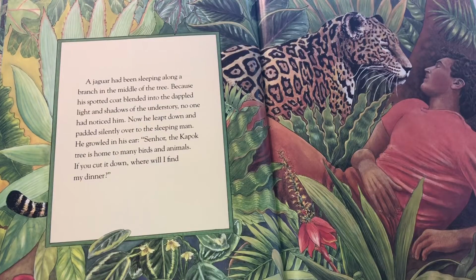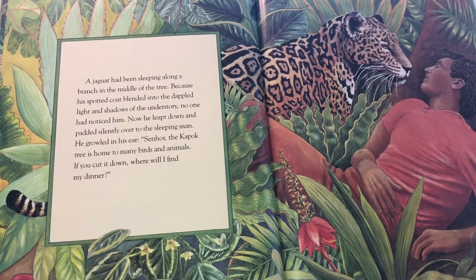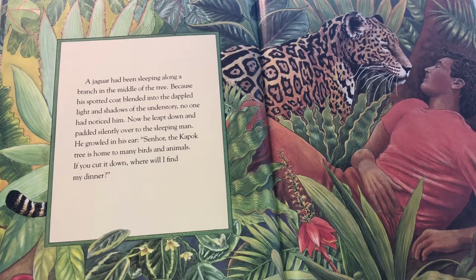A jaguar had been sleeping along a branch in the middle of the tree. Because his spotted coat blended into the dappled light and shadows of the understory, no one had noticed him. Now he leapt down and padded silently over to the sleeping man. He growled in his ear, "Señor, the kapok tree is home to many birds and animals. If you cut it down, where will I find my dinner?"